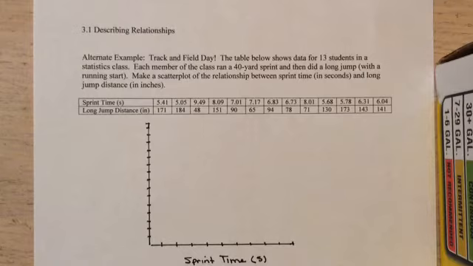So I think that if we label our explanatory or horizontal axis starting at 5 seconds, and for every half second, it'll make it easier to graph. So for every half second, we're going to put a little tick mark. So we have 5, 6, 7, 8, and 9, and the last mark is for 9.5.